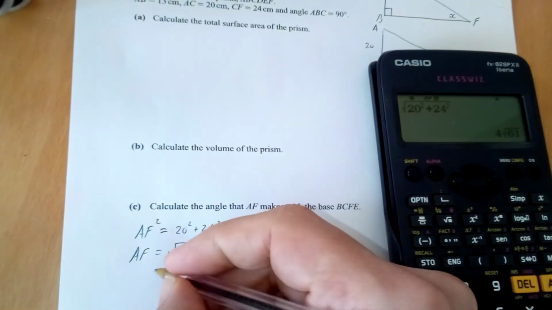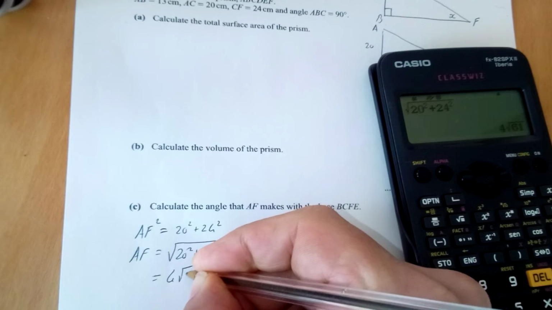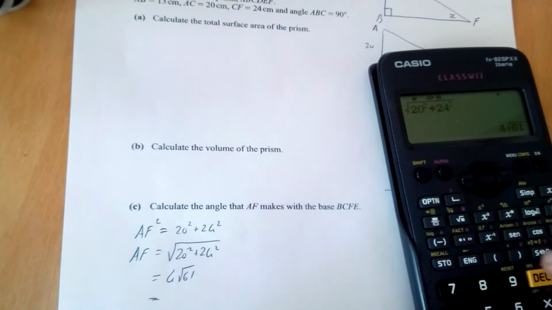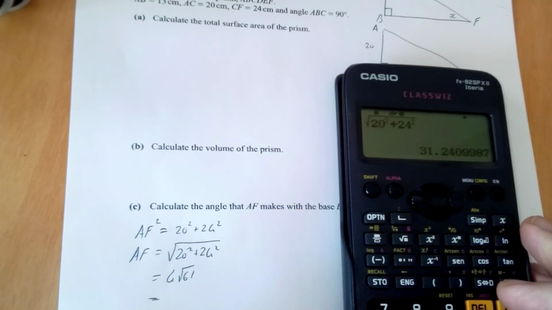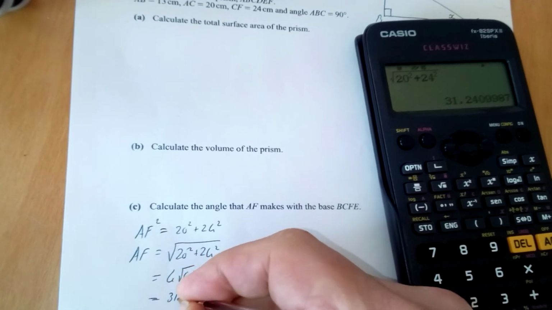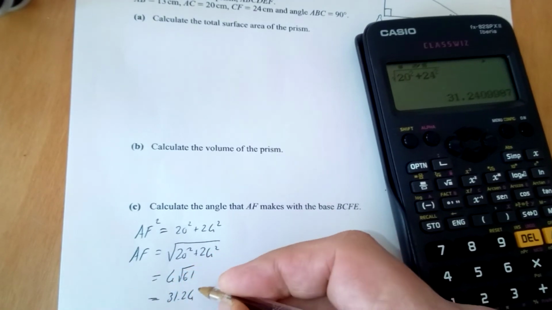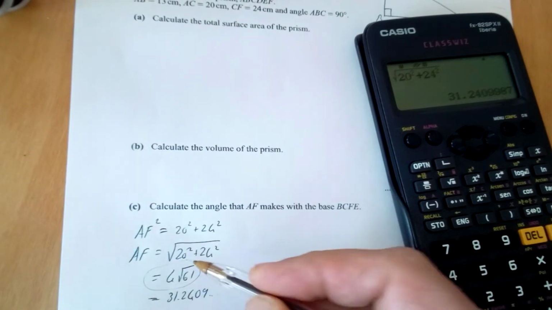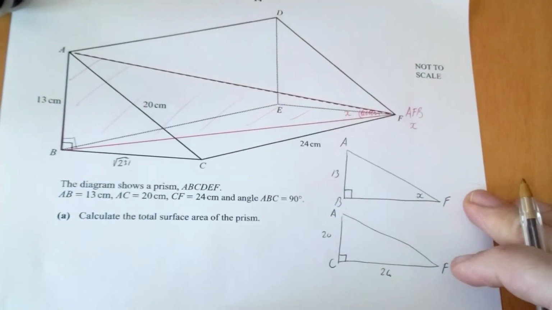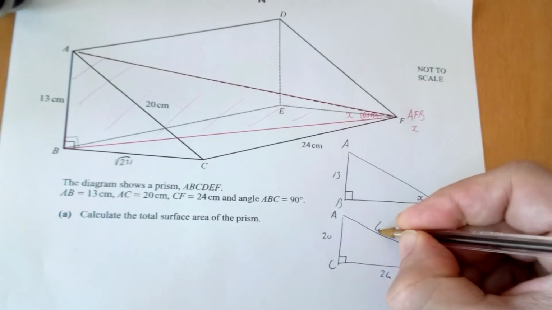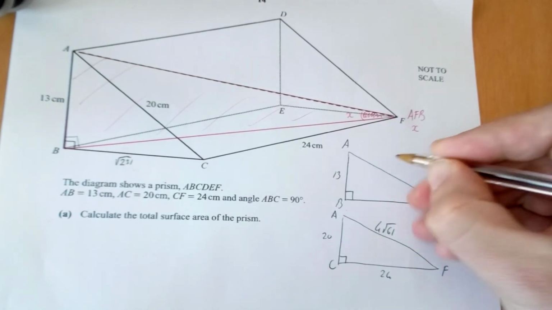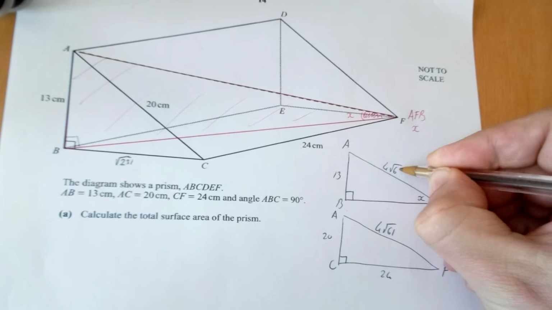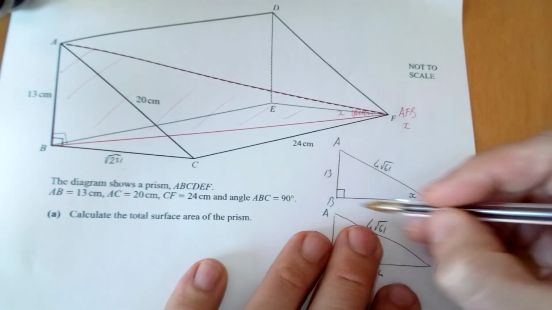And there we go: 4 root 61, or if you prefer, you can write the decimal value, 31.2409, not rounded yet, but I prefer to work with this value here. So now we know that AF is 4 square root 61. I can get back to this triangle here.